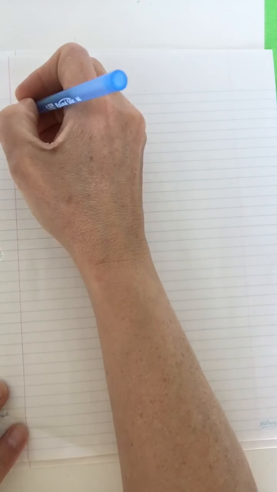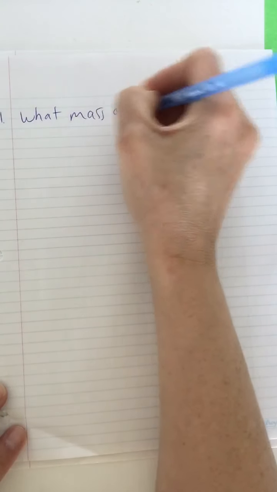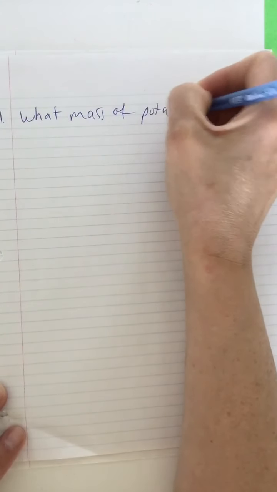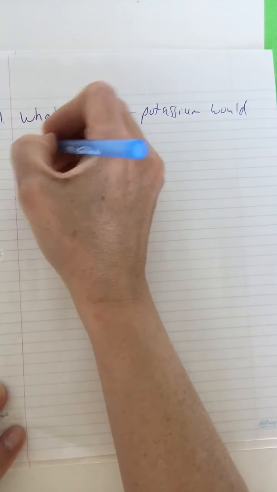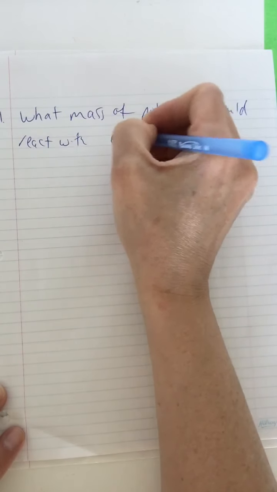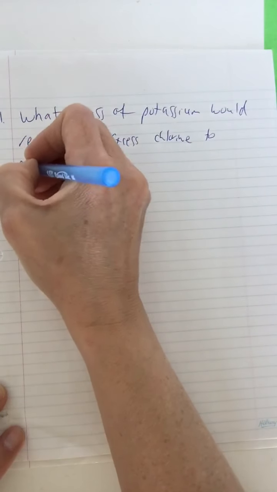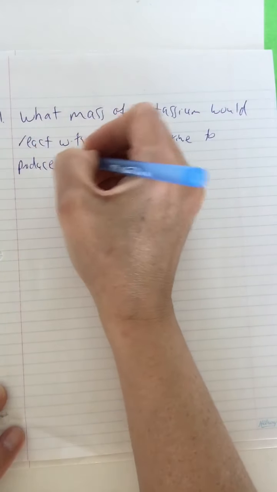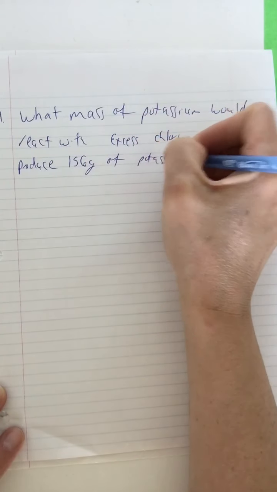So the question reads, I've got just another sheet here for myself that says, what mass of potassium would react with excess chlorine to produce 156 grams of potassium? That sounds kind of scary, but you've done these.